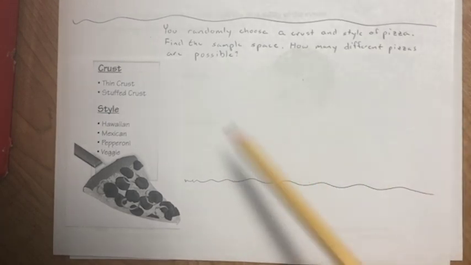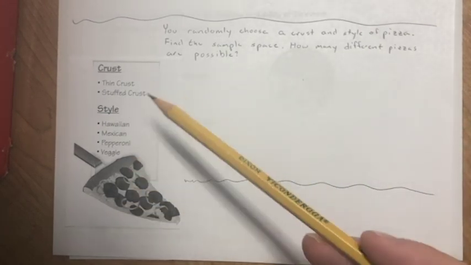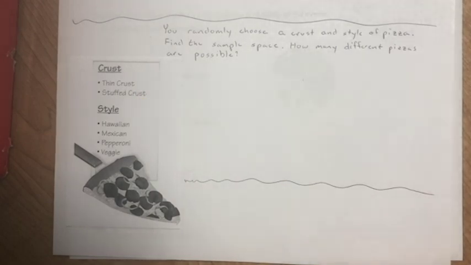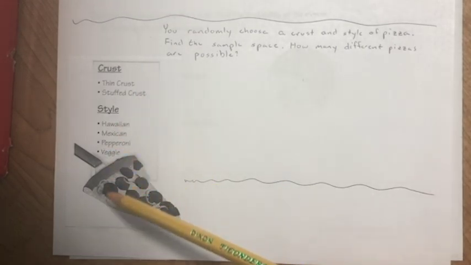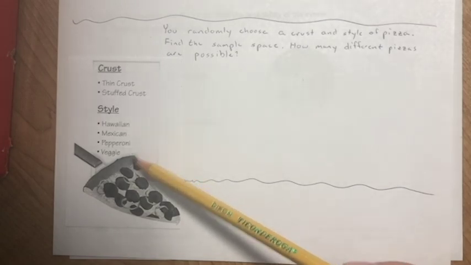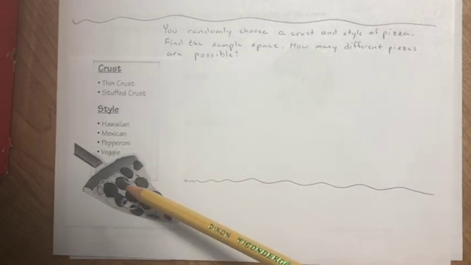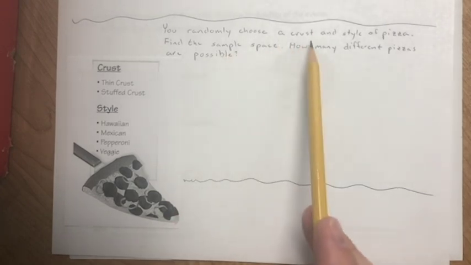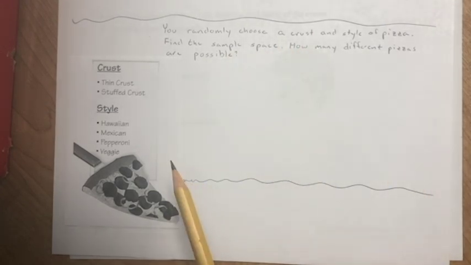Here I have a little menu on the side of some pizza. So I have crust: I can choose thin crust or stuffed crust, and I can decide my style: Hawaiian, Mexican, pepperoni, and veggie. And the only thing I really see that I want is that pepperoni. But anyway, besides the point. So these are my options here. It says, I randomly choose a crust and a style of pizza. Find the sample space. How many different pizzas are possible?